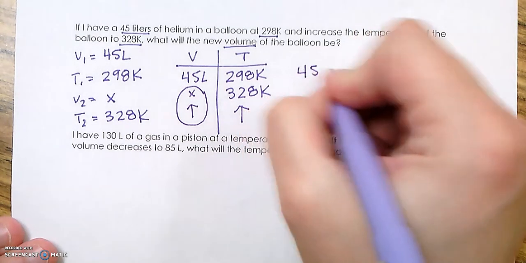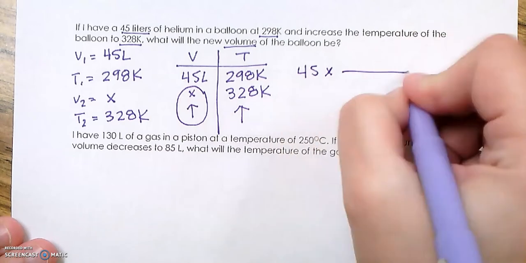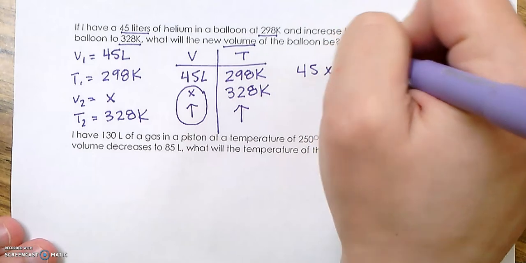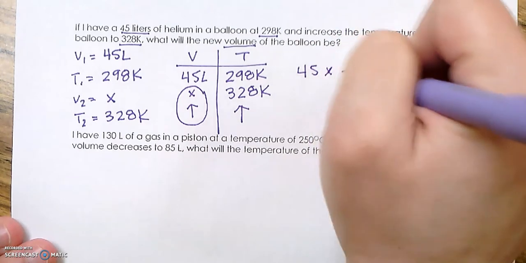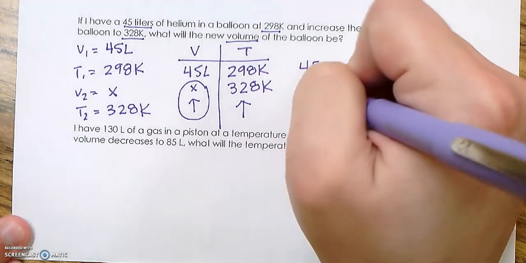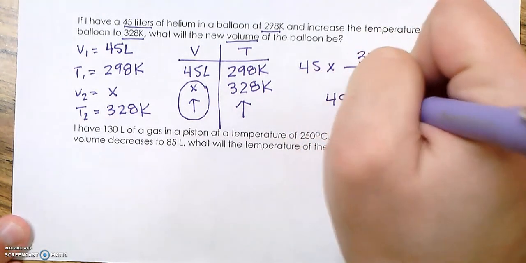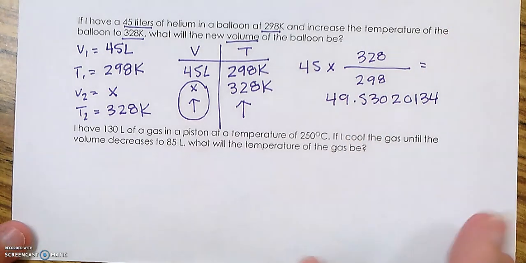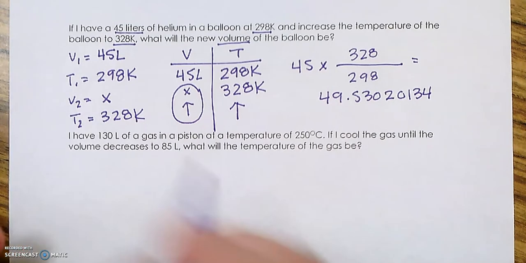So I'm going to have 45 times. My arrow with my X is pointing up. That means my larger number needs to go on top of the fraction. We need that fraction to be greater than 1. Let's go ahead and put that in our calculator. We get 49.530200134.